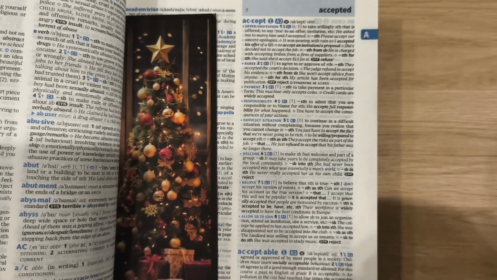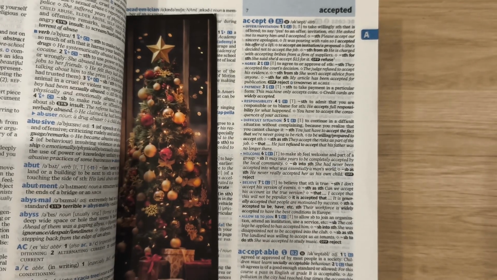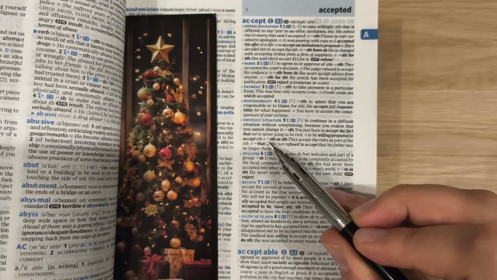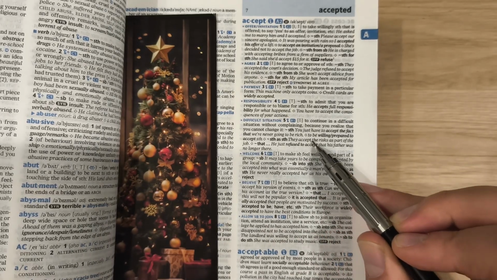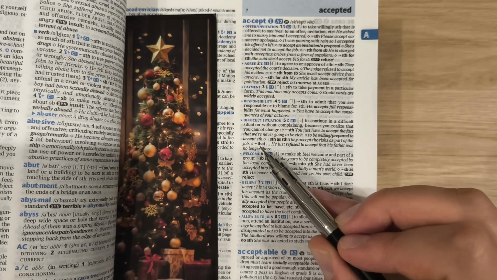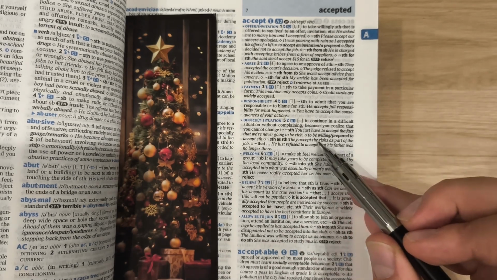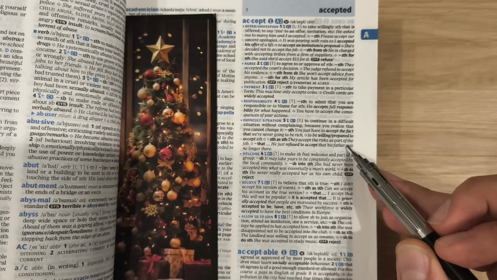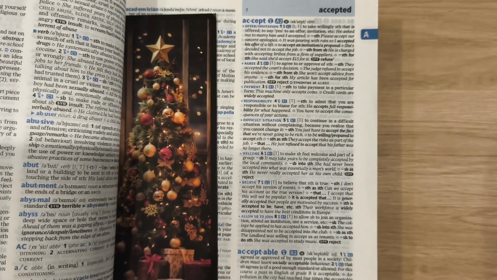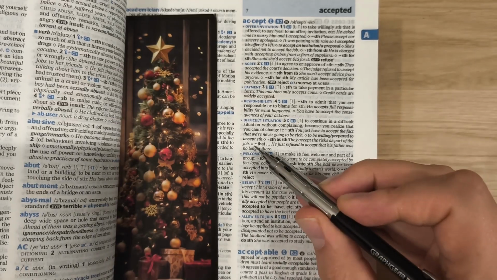Again, it's a good collocation, a good combination of words. Accept something as something. They accept the risks as part of the job. They accept the risks as part of the job. You cannot change it. You have a job, there are risks, and you just have to accept it. I'm sorry, that's life. Accept that.